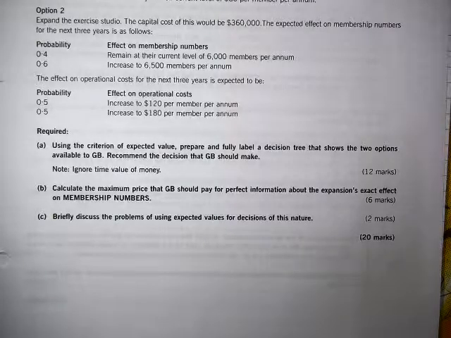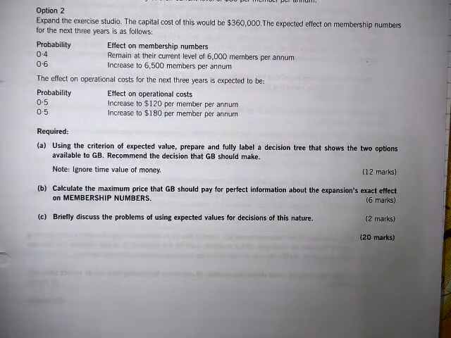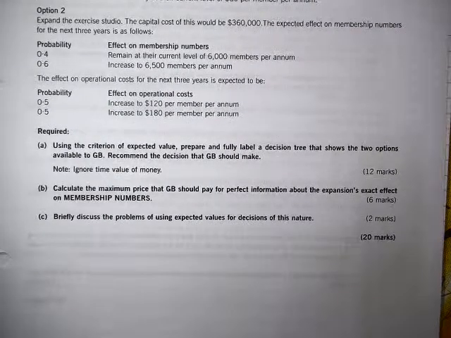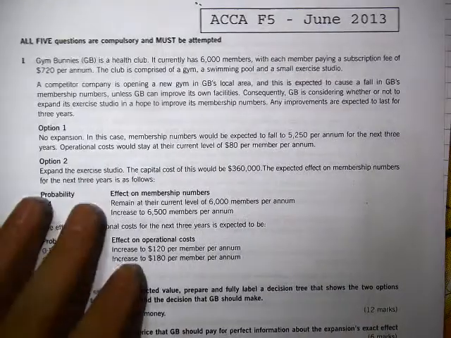Then B, they ask you to calculate the maximum price that GB should pay for perfect information about expansion, exact effect on membership numbers. And then briefly discuss the problems of using expected value for decisions of this nature. Okay, we read the case.